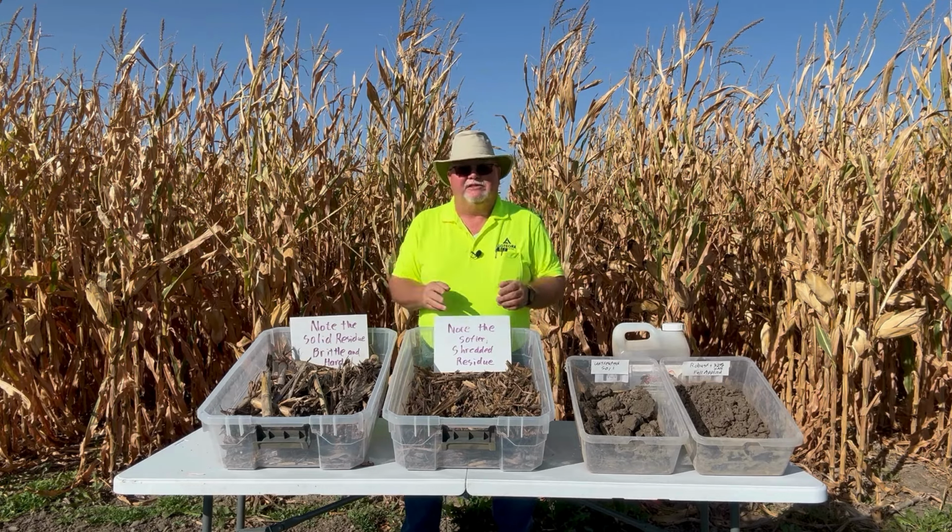I've got some residue here from an untreated plot, and I have some residue here from one of our plots that was treated with a residue management biological. I'm going to come up close to the camera here so we can see the differences in these plants.